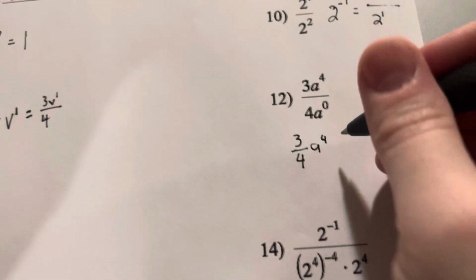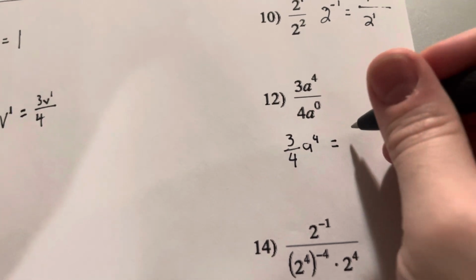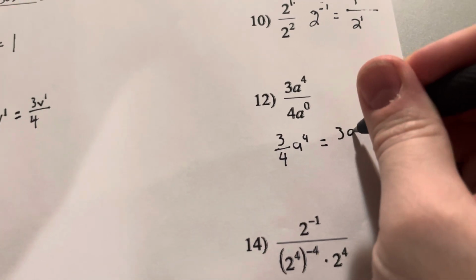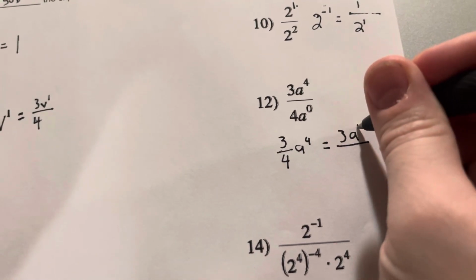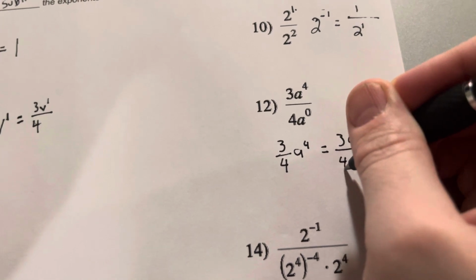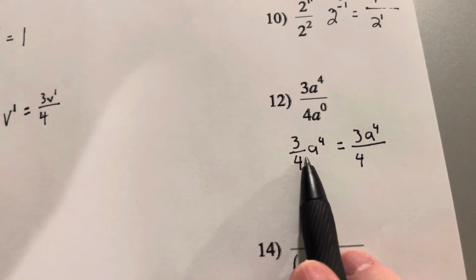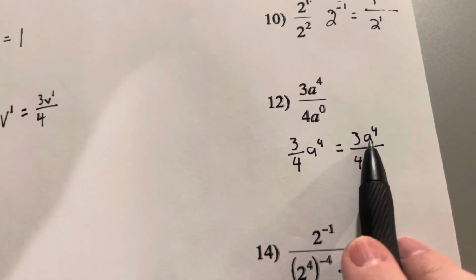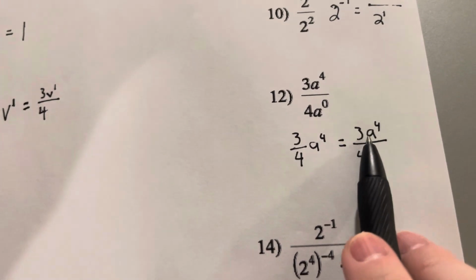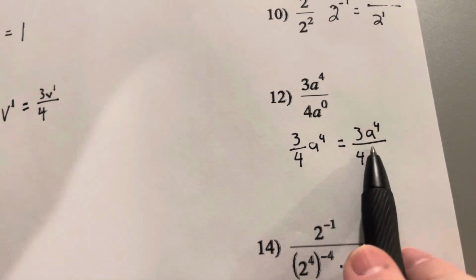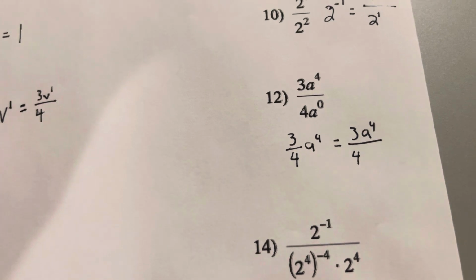Again, because it's positive, you may see the a in the numerator either separate like this or as part of the fraction in the numerator. These are the same thing because it was a positive exponent.